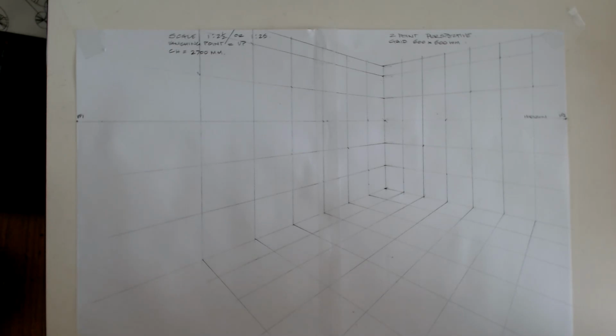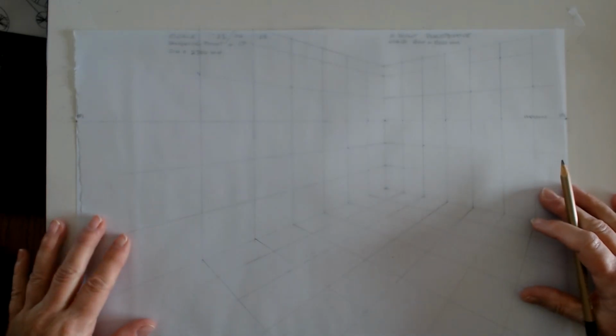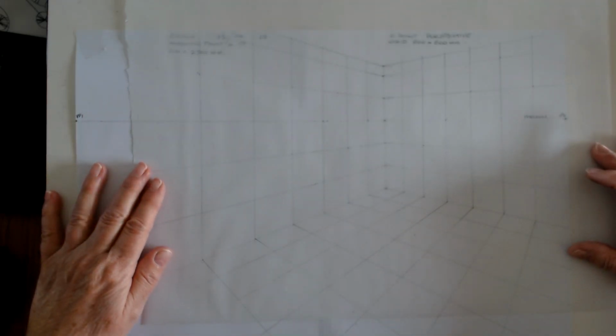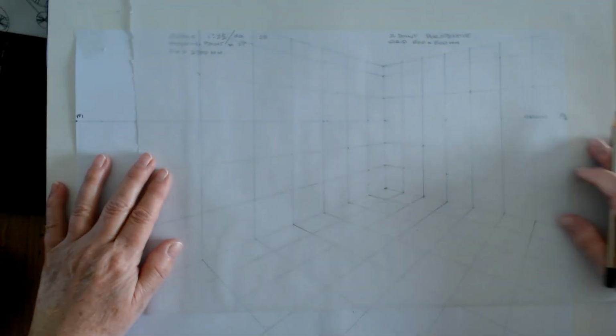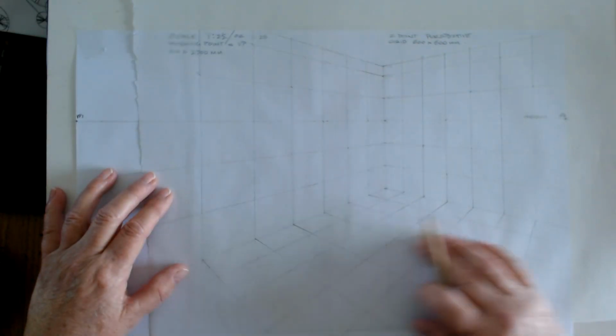Now, get yourself some trace paper or some baking paper and pop it over the top of your drawing. Trace paper, there we go, and over the top. Now, I'm not going to put it directly over my A3 sheet. I'm going to move it so that I've got the center of my paper over the center of my perspective drawing.